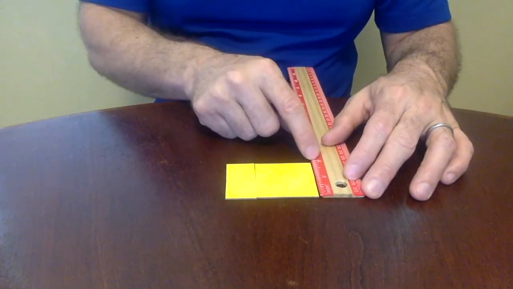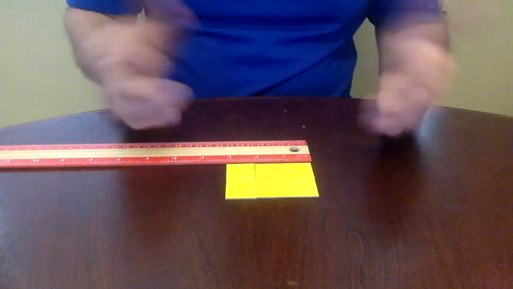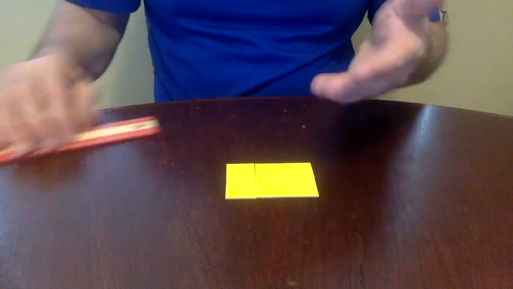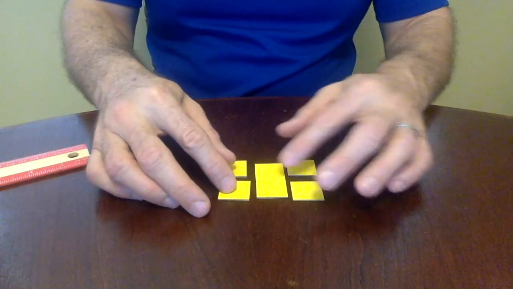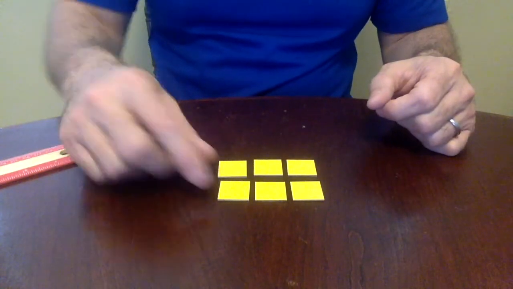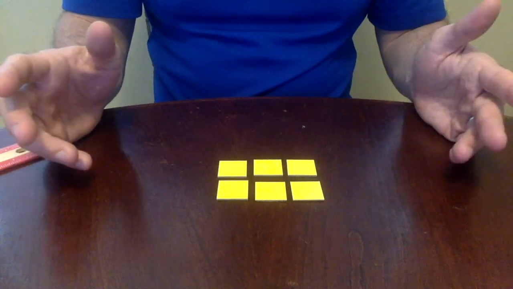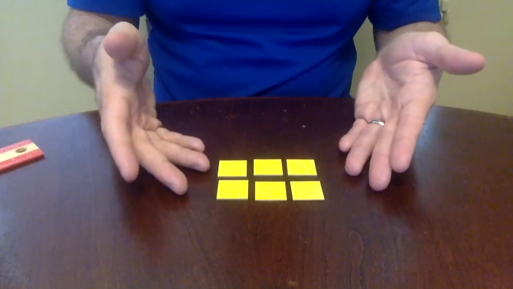2 inches this way, multiplied by 3 inches this way. 2 times 3 equals 6. So it is 6 square inches, in addition to the fact that we can just count 6 tiles, and we know that each tile is 1 square inch.